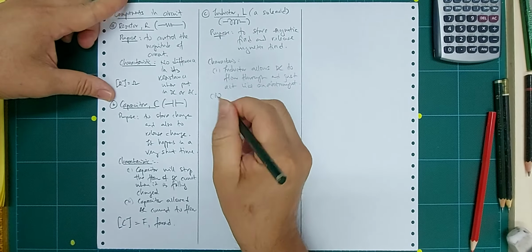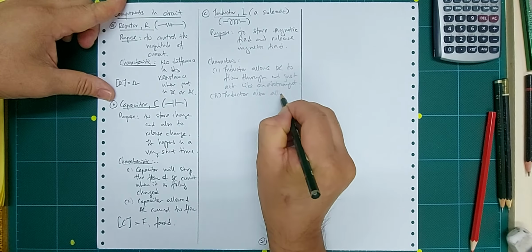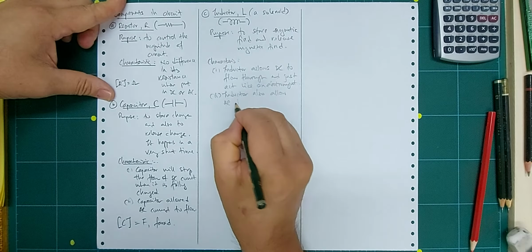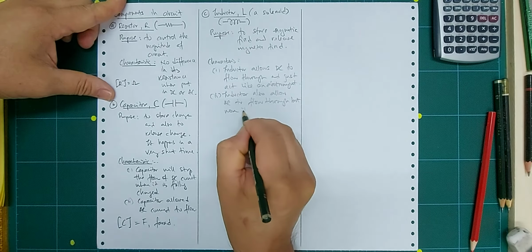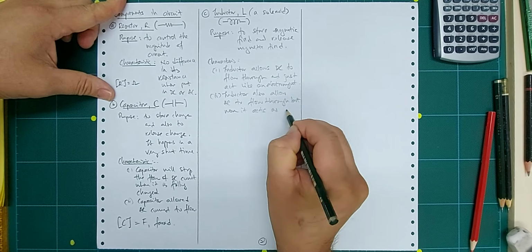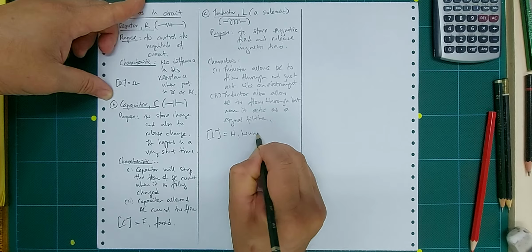And then number 2: an inductor also allows AC to flow through, but now it acts as a signal filter. It's actually the same as a capacitor. They filter things. So the unit for inductance will be Henry, H.